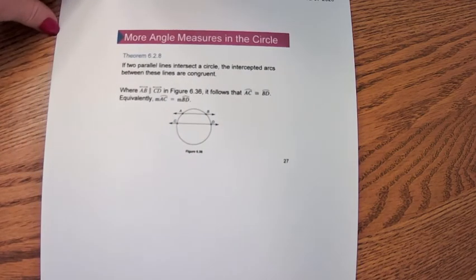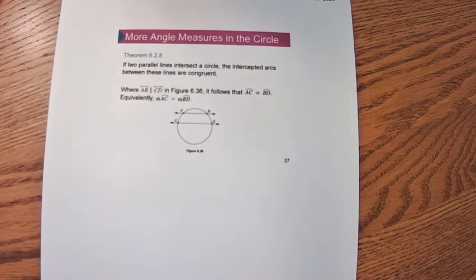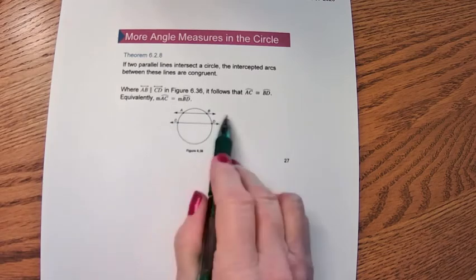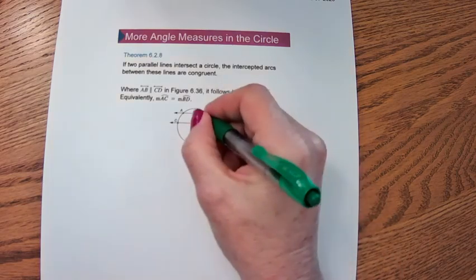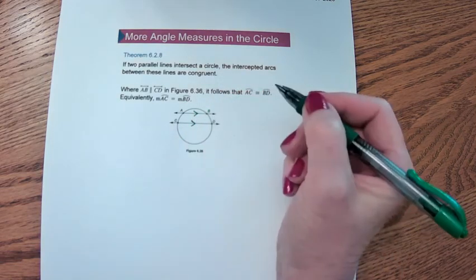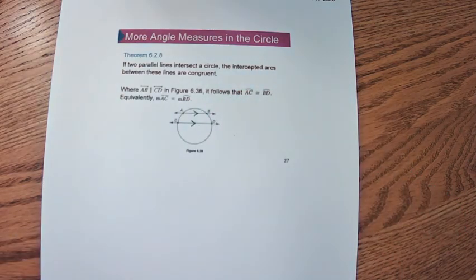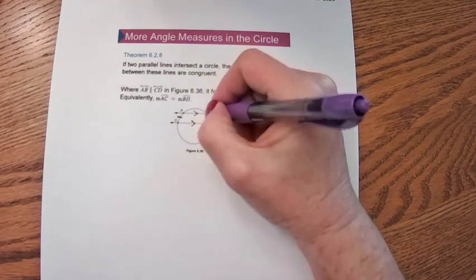And our last relationship of lines to circles is that if you have parallel lines that intercept a circle, if the lines are parallel, so I'm going to mark them as parallel, that must mean their intercepted arcs are congruent.